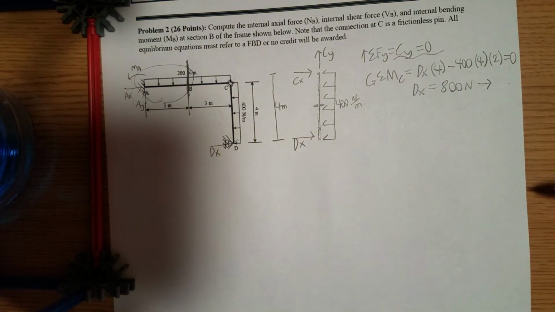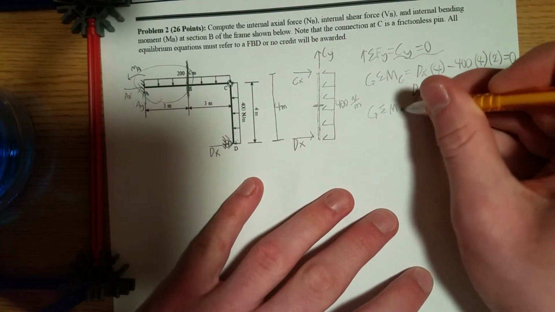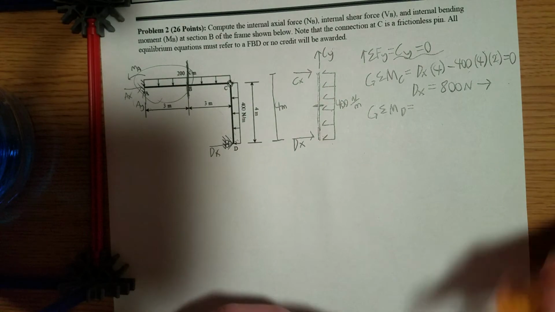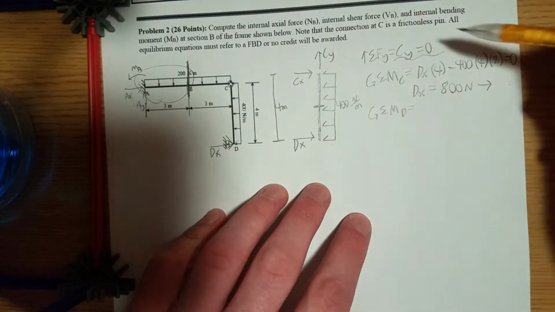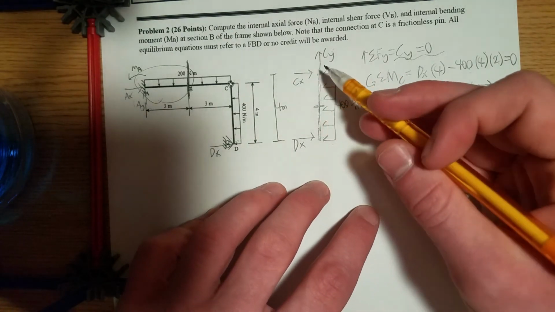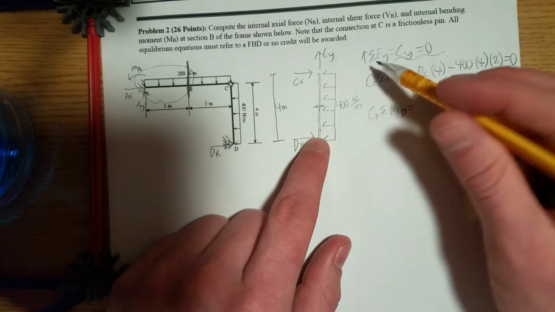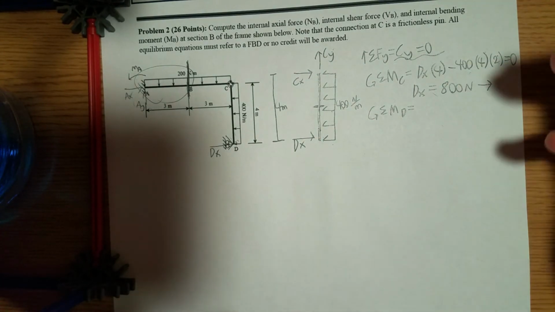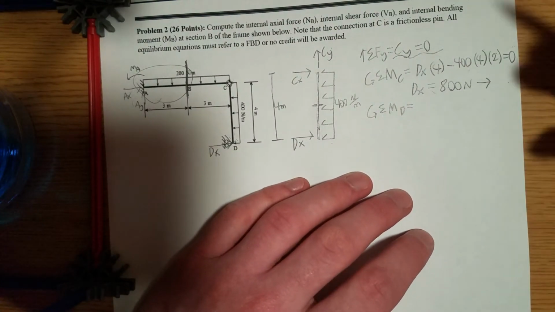Next, we could solve for the moments. I'm going to go ahead and do some of the moments about D. We could do some of the forces in the X, but when you do that, you run the risk that if for whatever reason you didn't get Dx correct, then you're not going to get Cx correct. So if you do the moments about D, that means that Cx kind of stands by itself. And you can solve for that correctly while not solving for Dx correctly. It's kind of just a way of covering yourself.